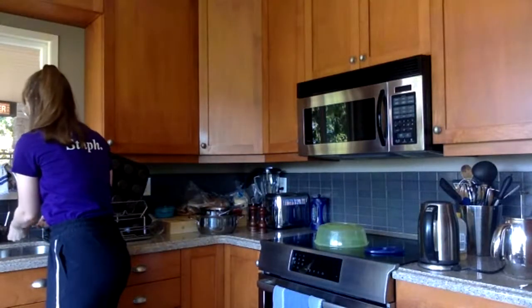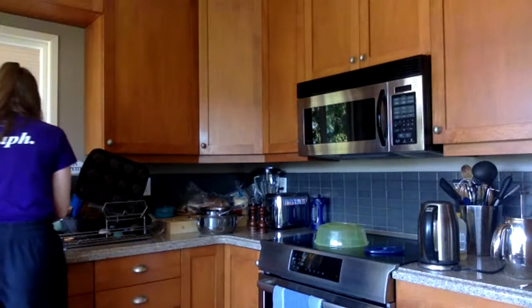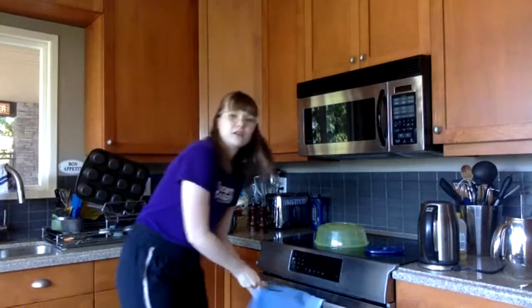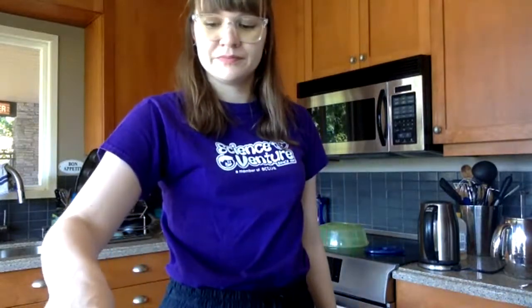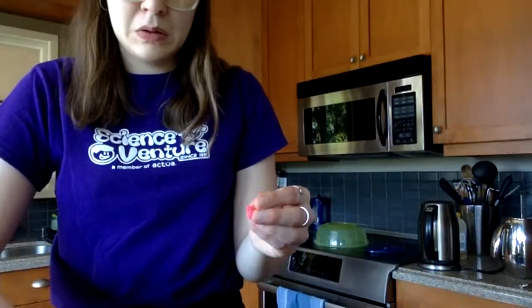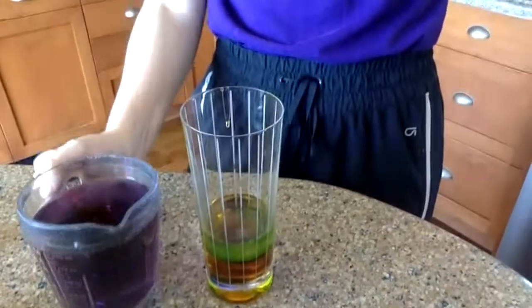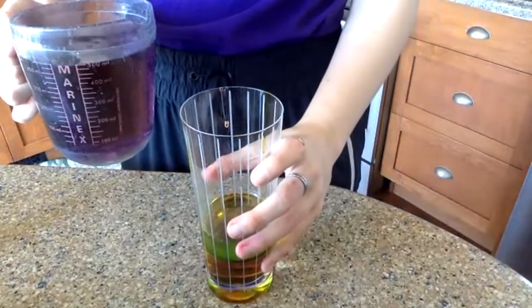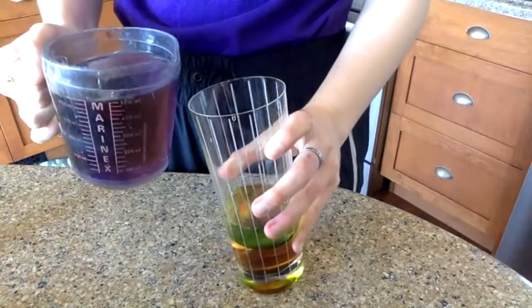Just rinsing off the knife because I don't want to have to clean 8,000 dishes when we're done today. Yeah. What you don't see at the end is me cleaning everything I own. Yeah, a tip of red to this just so it's a little more fun. Okay. Got our water. We're going to very carefully pour this down the side.